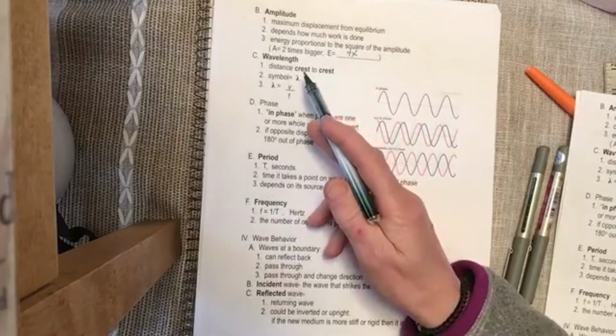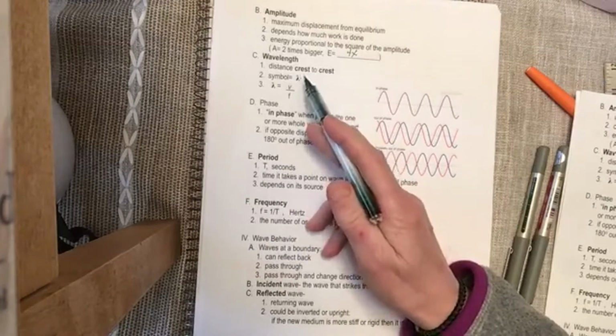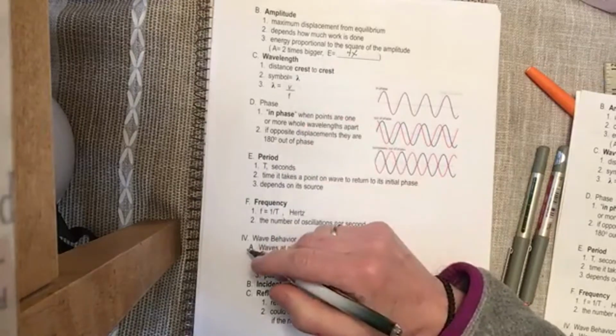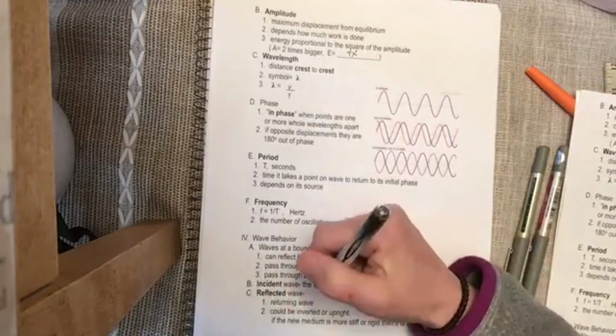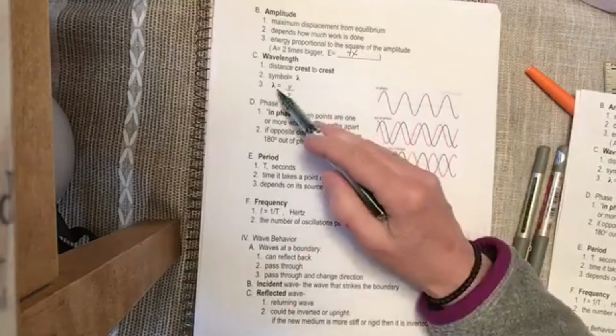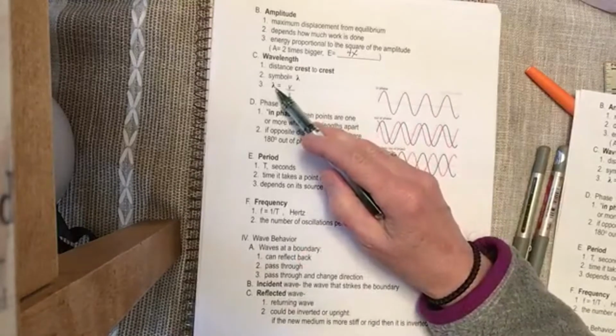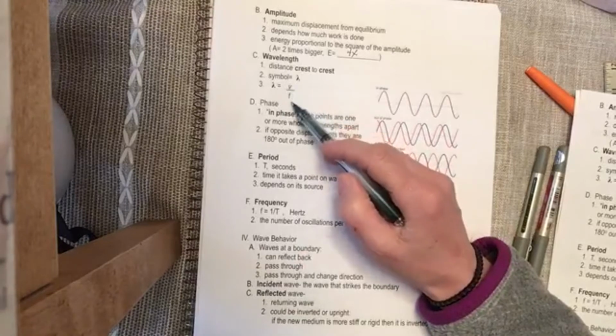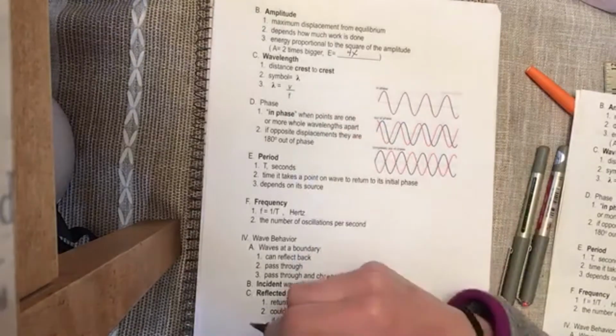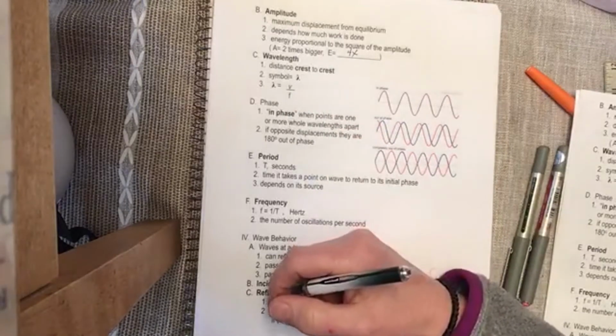Wavelength, which I think you did see in the other notes, is the distance crest to crest. Its symbol, like I just mentioned, is lambda. And this is just the formula switched around from the last sheet: lambda equals wave velocity divided by wave frequency. All right, what else can we do?